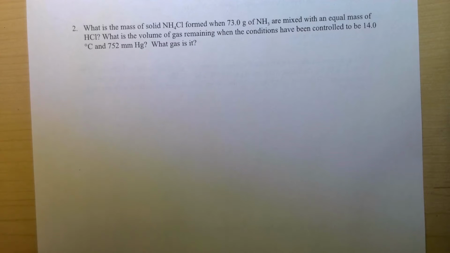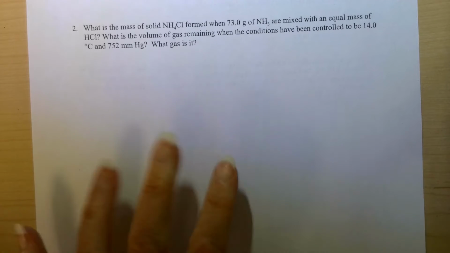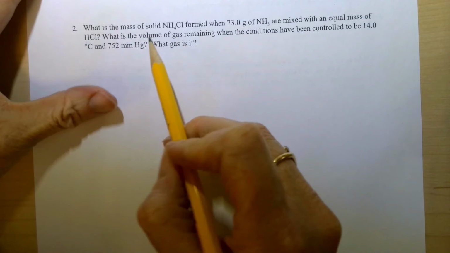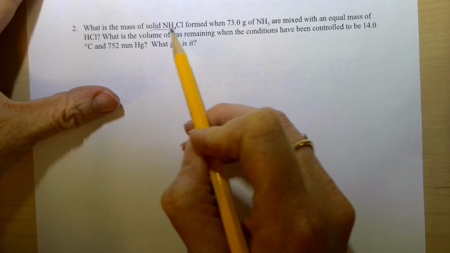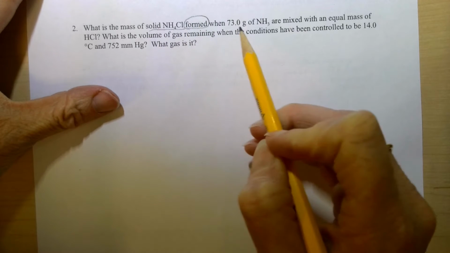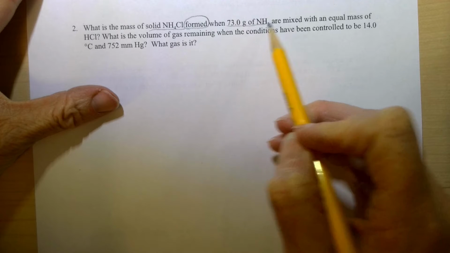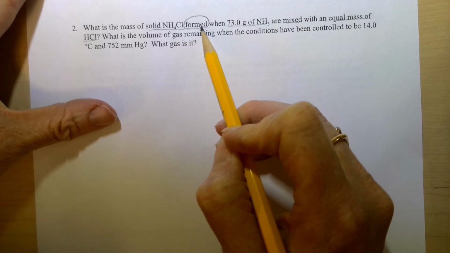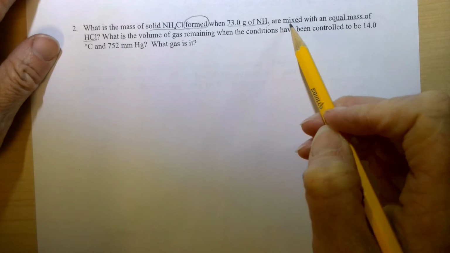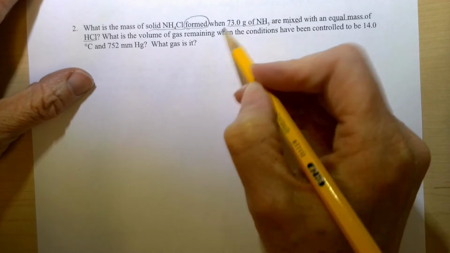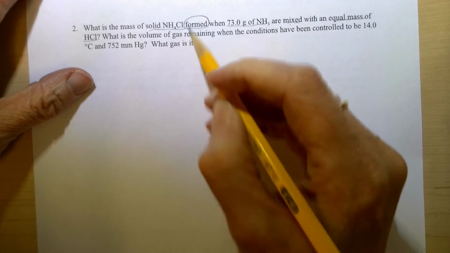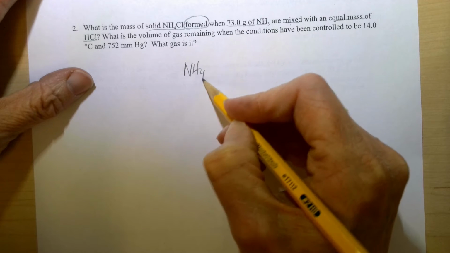Alright, this problem is a little more complicated. So when you read this, what massive solid ammonium chloride is formed, that's key, when 73 grams of NH3 are mixed with an equal mass of HCl. So the fact that there's a formation here tells you that this is not truly a mixture, it's actually a chemical reaction. So because this is formed, that's going to be at the end of my equation.